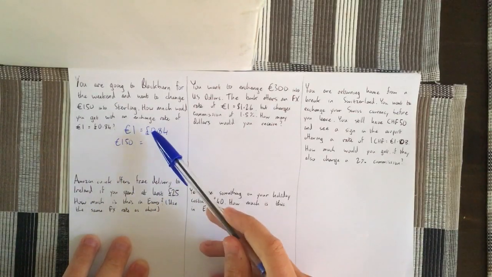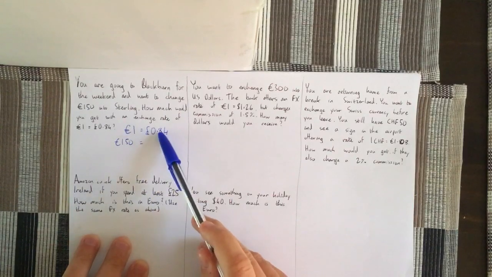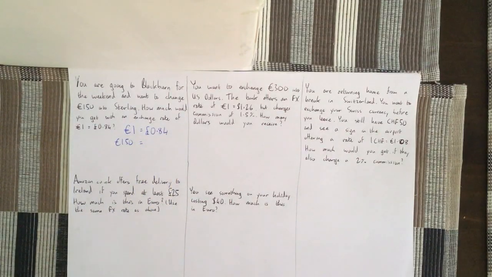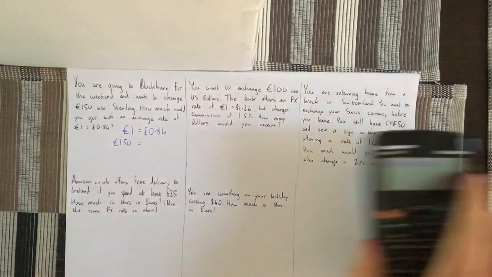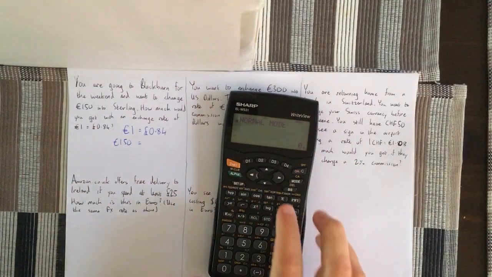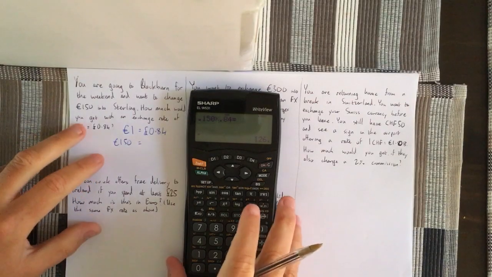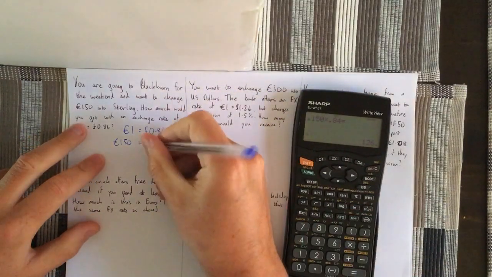So I'm trying to make this number smaller, if you like. So if I multiply by 0.84, I will do that. If you divide by 0.84, you make it bigger. I'll do that as well on the calculator just to see it done. So it's 150 multiplied by 0.84, and that's £126.